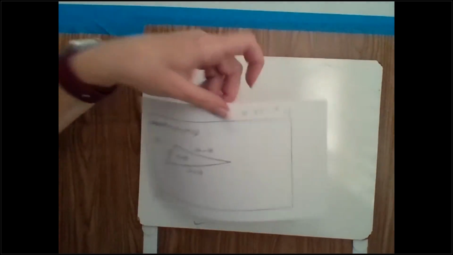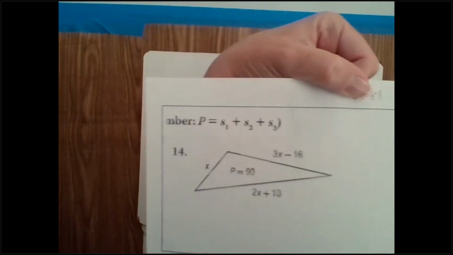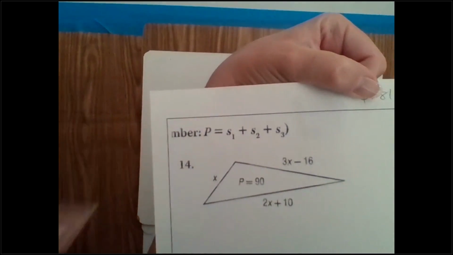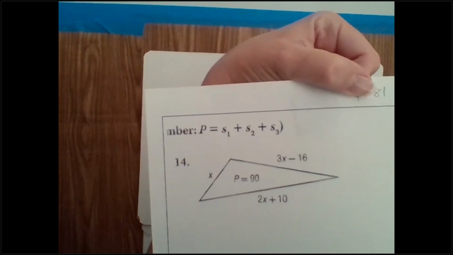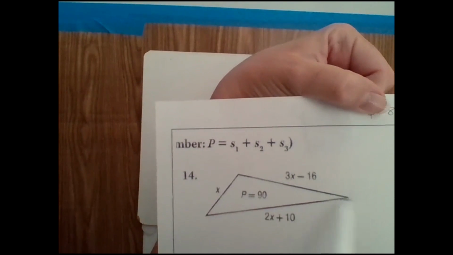Okay, the next problem that we're going to solve, again, looks weird. But it really is not a difficult problem. They're showing you this triangle. And they're reminding you, and I cut it off here in the directions. They said, remember, perimeter is the distance around the triangle.